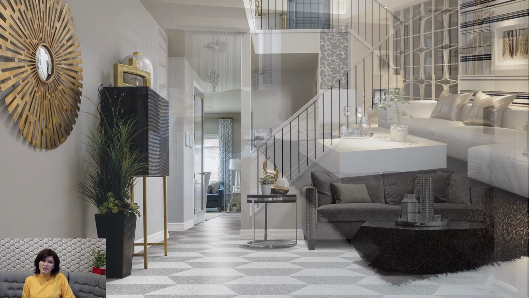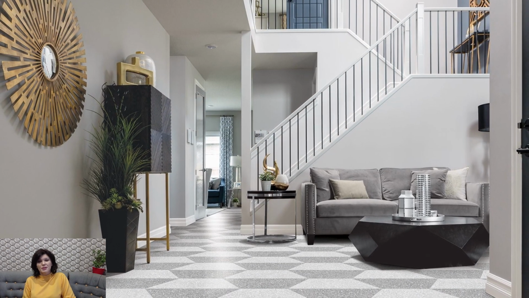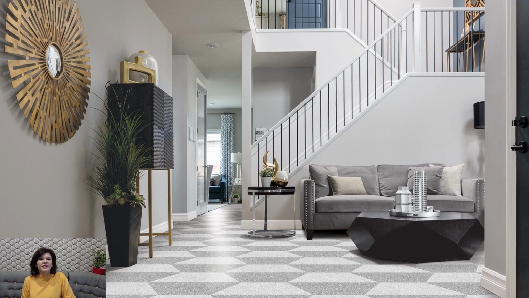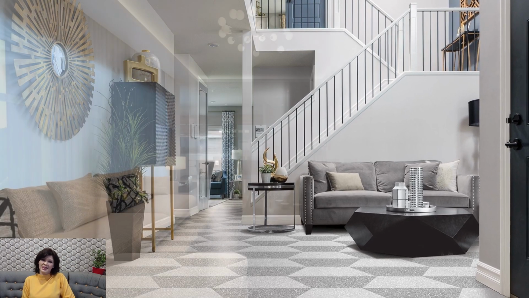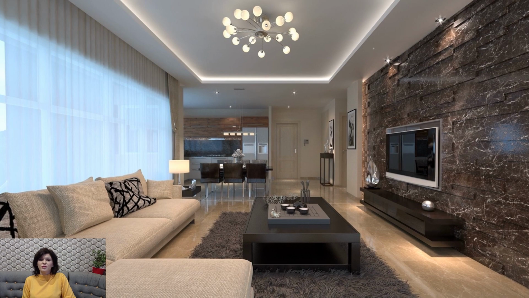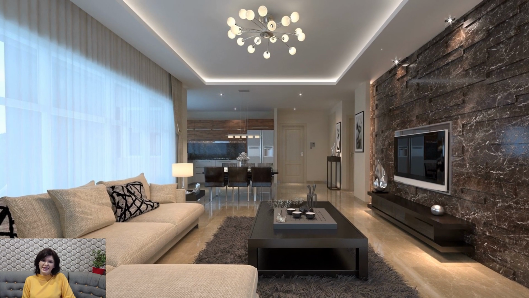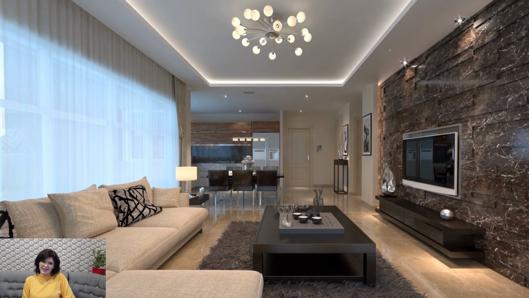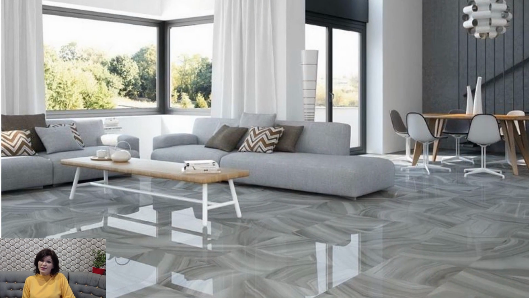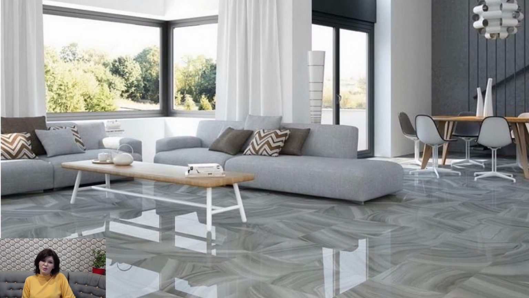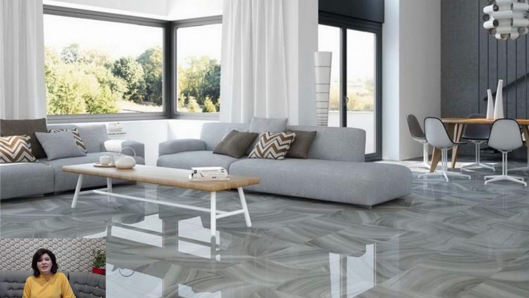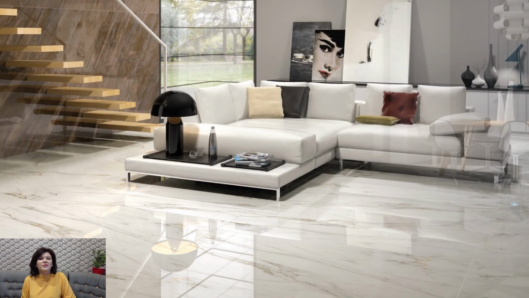Ultimately, the modern living room floor tile design is a thoughtful marriage of form and function. It goes beyond the utilitarian aspect of flooring, becoming a pivotal design element that contributes to the overall aesthetic. The chosen tiles set the stage for a contemporary living space that is not only visually striking but also practical and well-suited to the dynamic and versatile nature of modern lifestyle.